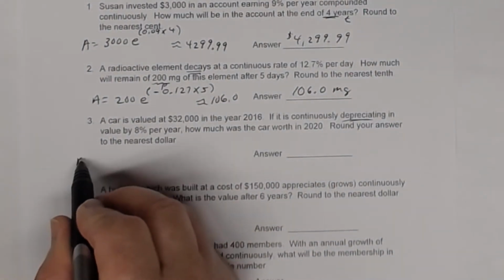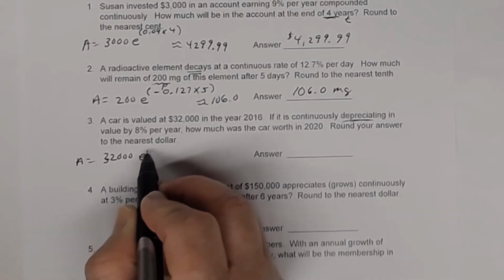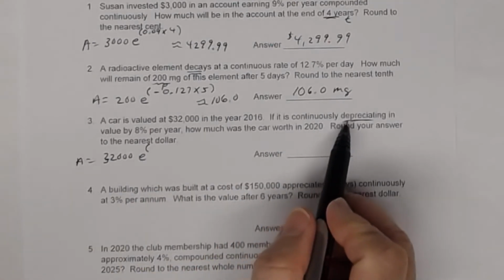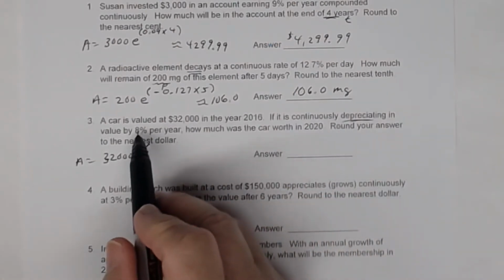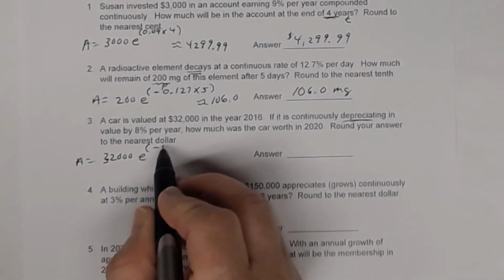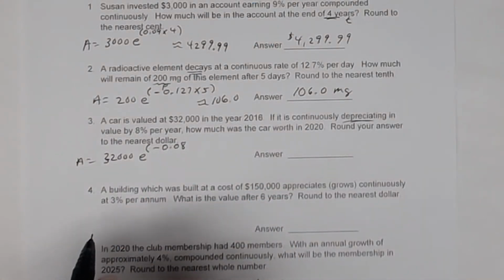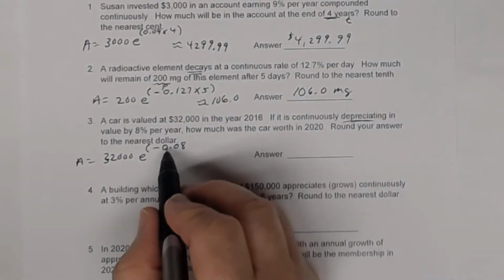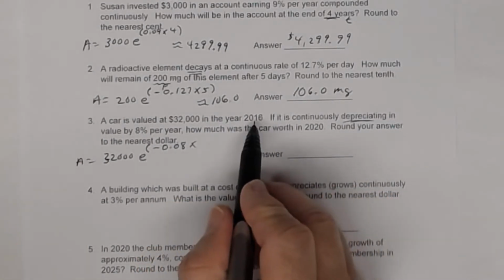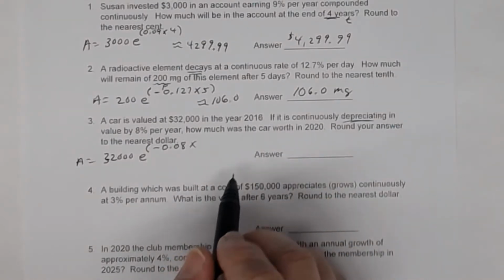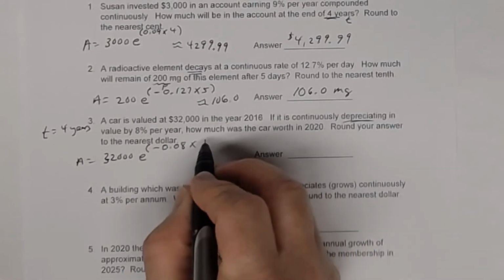All right, so A equals 32,000 times e raised to the rate. Remember, this car is depreciating in value, so the rate's going to be negative. So negative 0.08. So 8% as a decimal is 0.08. Negative in this case because it's depreciating. Times, and then 2020. So you're going from 2016 to 2020, which implies that the time is 4 years. All right, so times 4.